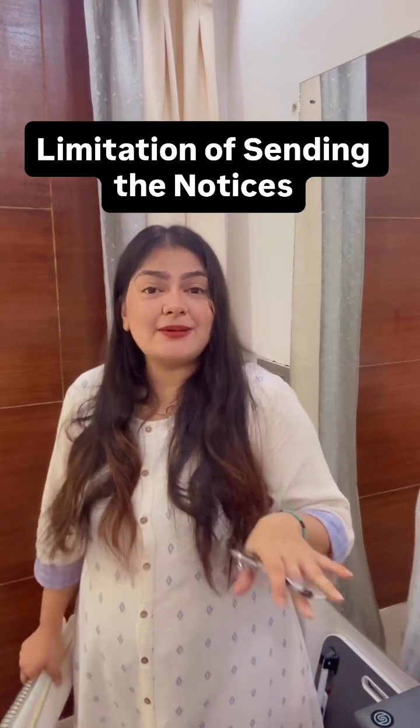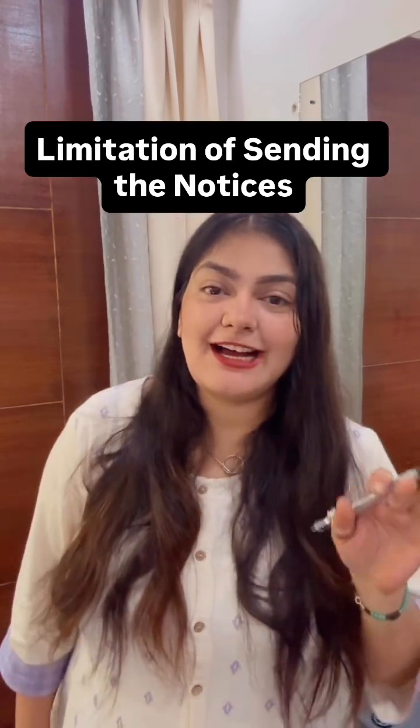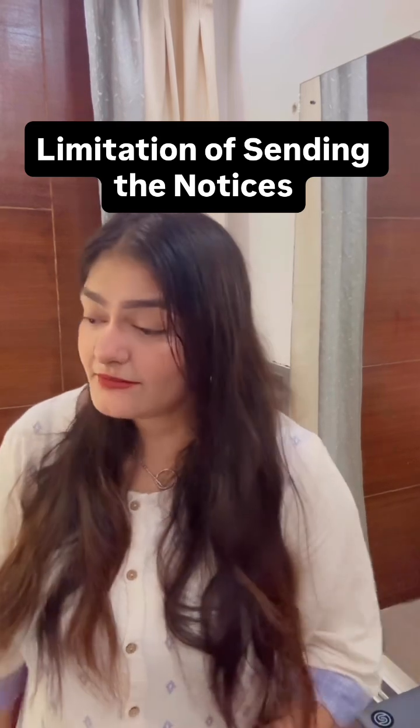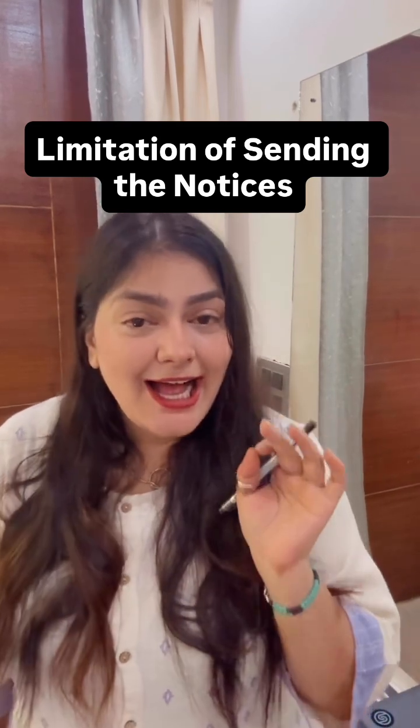It is about the limitation. Everything has its own limitation, and those limitations have to be followed by the income tax department. So the first one is, if they are sending a notice under section 143(2) of the Income Tax Act 1961, they have to send the notice within 6 months, up to 3 years from the date of filing the ITR.